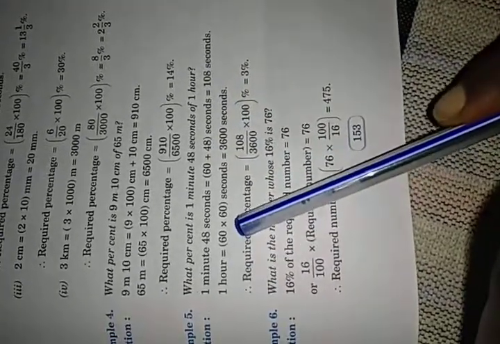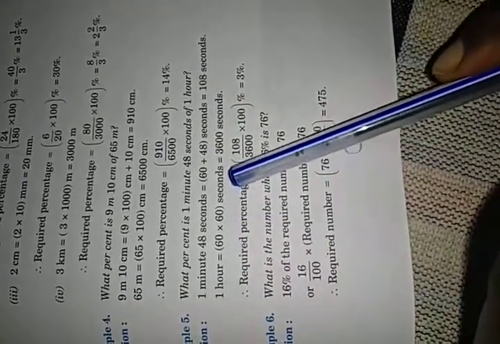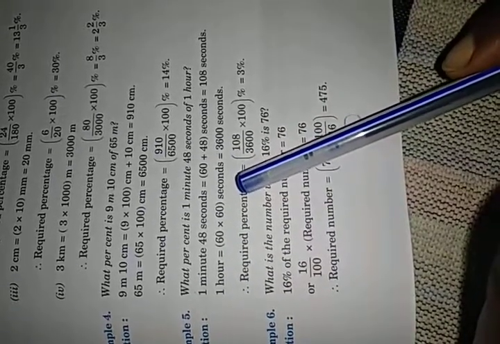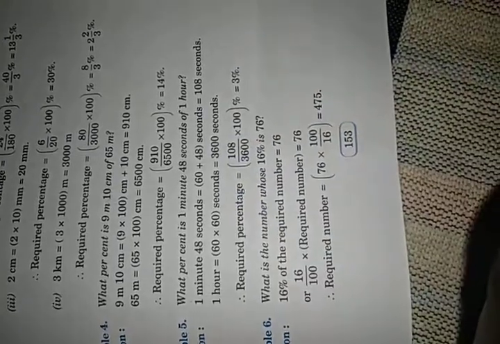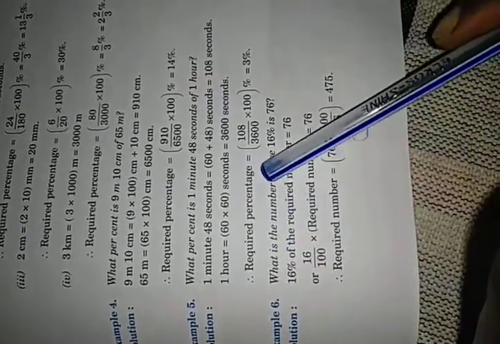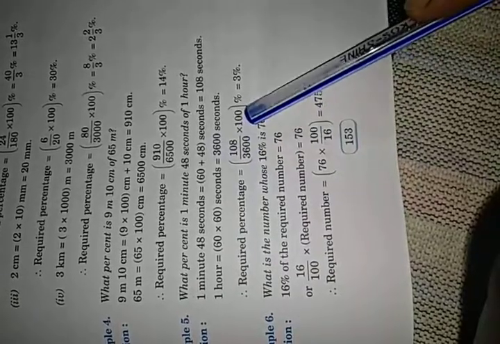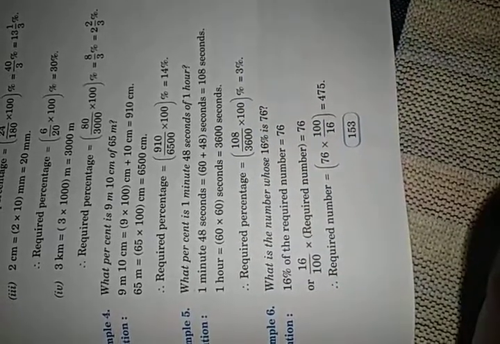1 hour is equal to 60 into 60 seconds, because 1 minute is equal to 60 seconds and 1 hour is equal to 60 minutes. So 60 into 60 is 3600 seconds. The required percentage is first quantity by second quantity into 100. First quantity 108 by second quantity 3600 into 100, that is 3%.